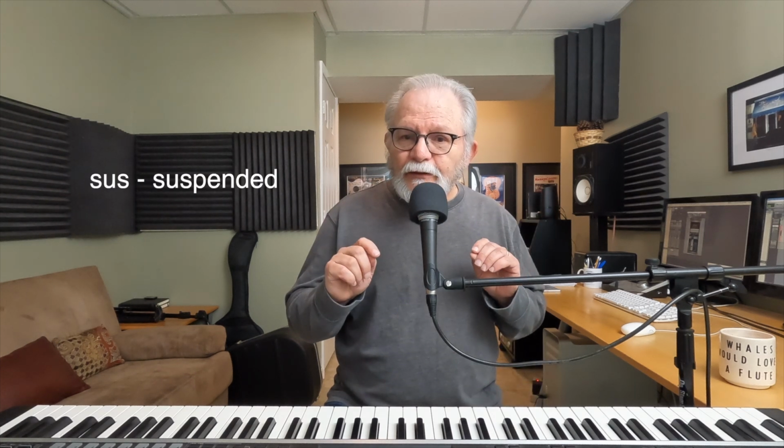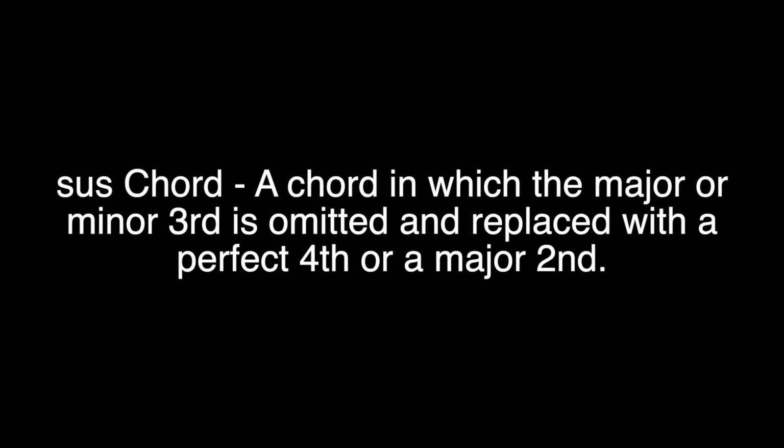So, what is a sus chord? Well, first of all, sus is the shortened form of the word suspended. So the full technical name for this type of chord is a suspended chord. A suspended chord, or sus chord, is a musical chord in which the major or minor third is omitted and replaced with a perfect fourth or a major second.